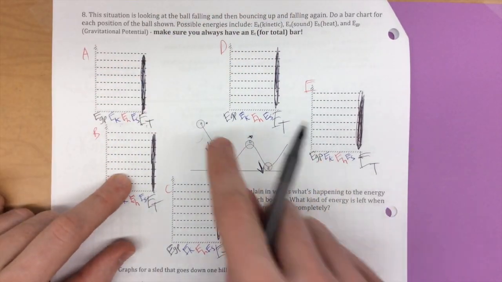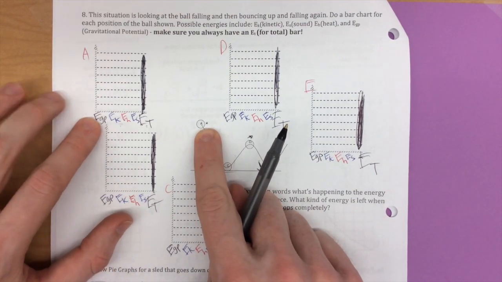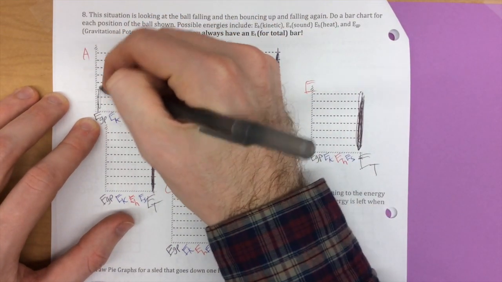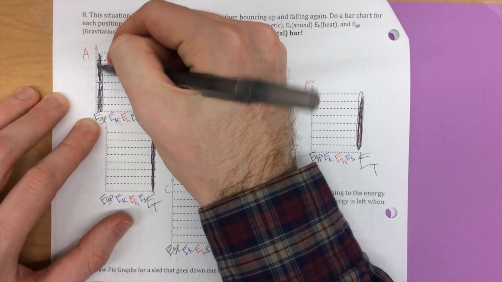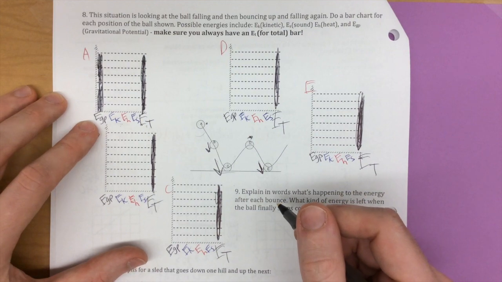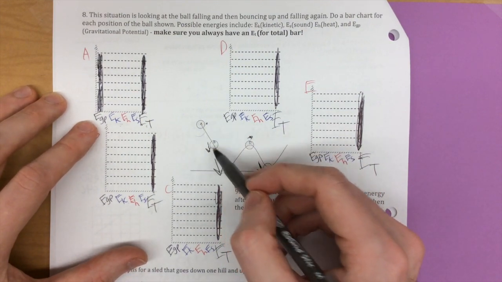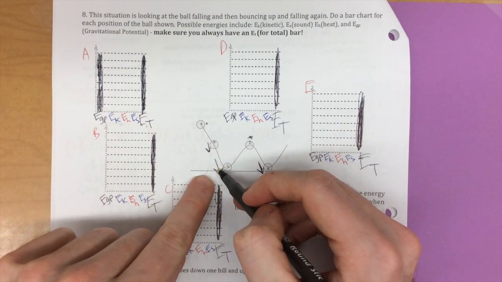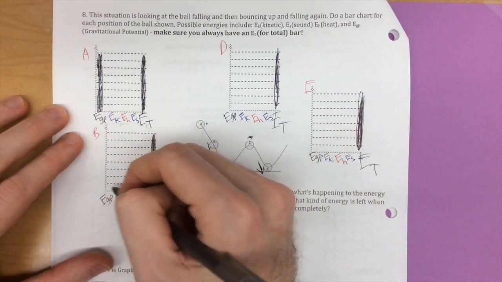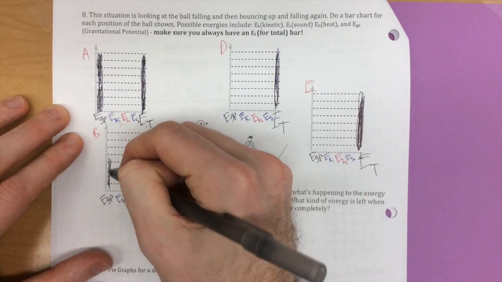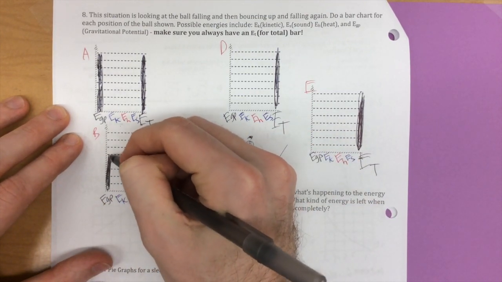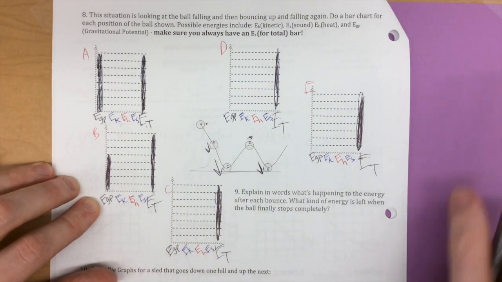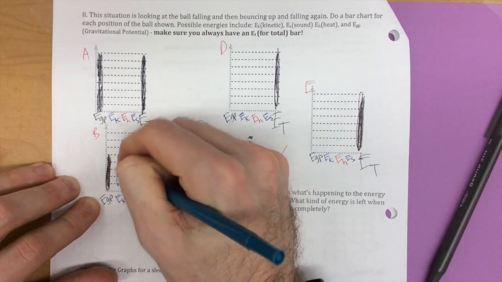So let's look at A first. We're going to say this is all gravitational potential energy. No heat has been created, no sound has been created. In fact, any ball that starts to drop is going to be all gravitational potential. By B, have we lost all of our gravitational potential? No, because it's still off the ground. If it was on the ground, maybe we would have lost it all, but it's not yet. So I'm going to say it's about halfway down, so I'm going to put half of the EGP. So what has that EGP turned into? Stuff flying through the air does not create heat or sound, so it must have turned into kinetic energy.